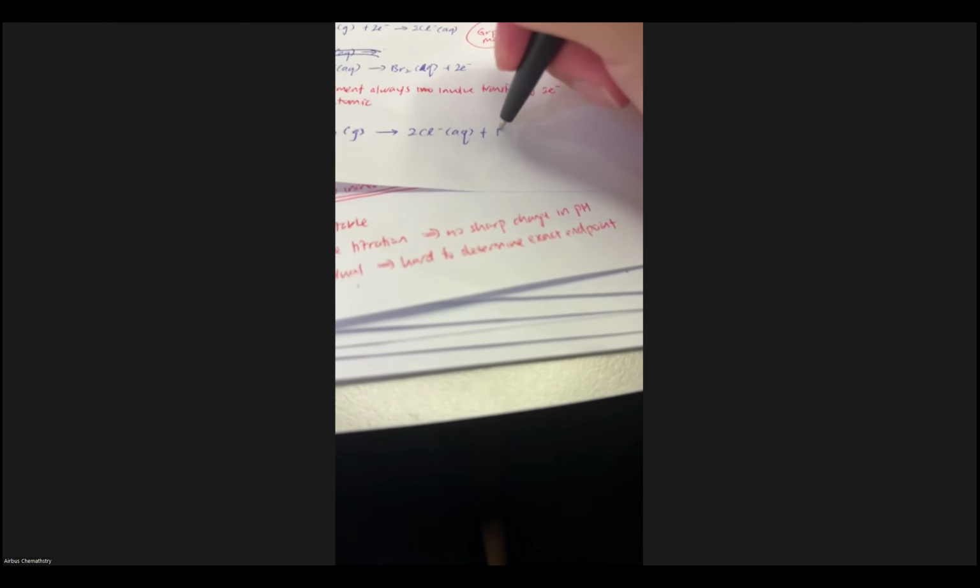There we go. So this one should be 2Br minus aqueous, plus Cl2 gas, is going to give you 2Cl minus aqueous. The chlorine displaces bromine out, so it's going to give you plus Br2 aqueous. So this is your ionic equation.